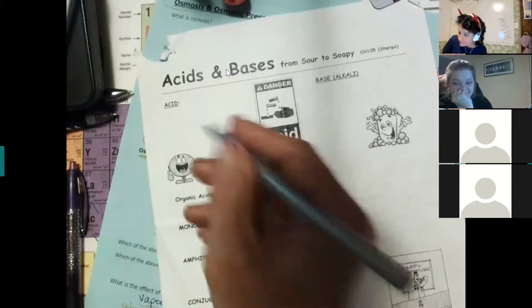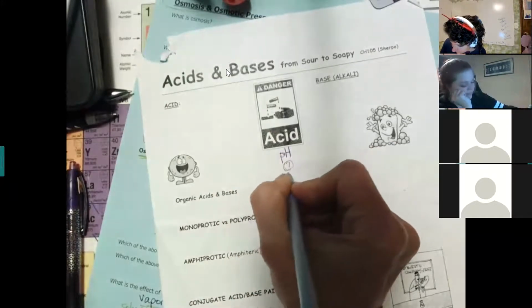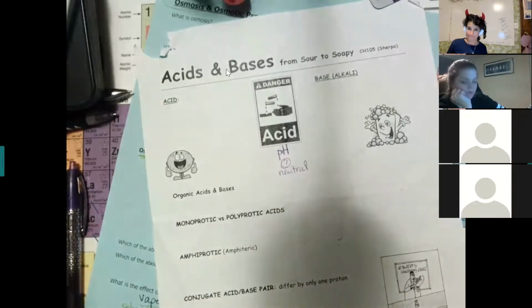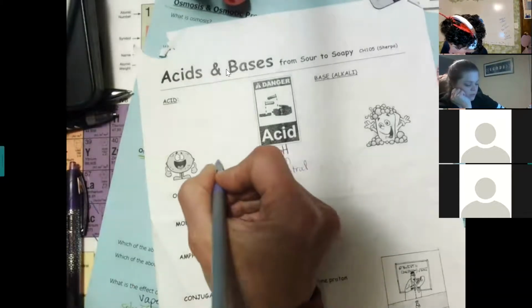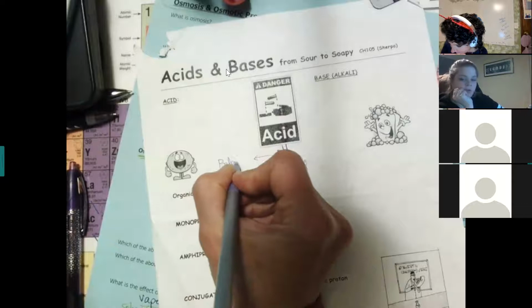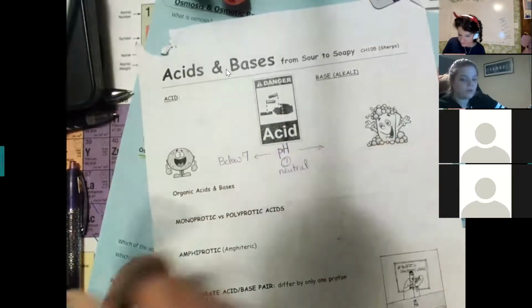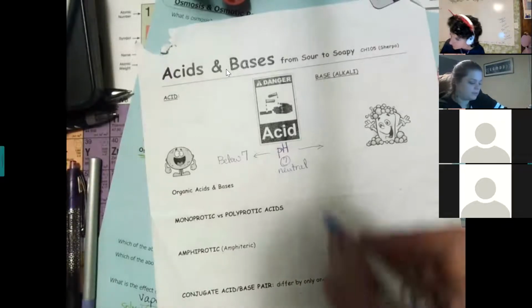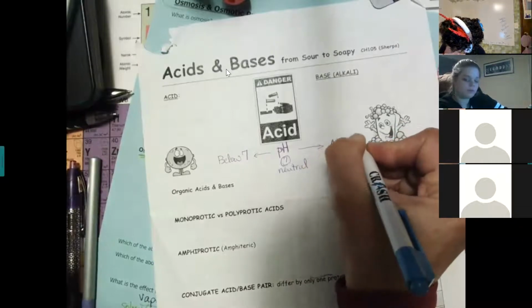So pH, if it is 7, it is neutral. And we'll talk about this again more. That does depend on the temperature. pHs below 7 are acids, and pHs above 7, if it is above 7, it's a base.